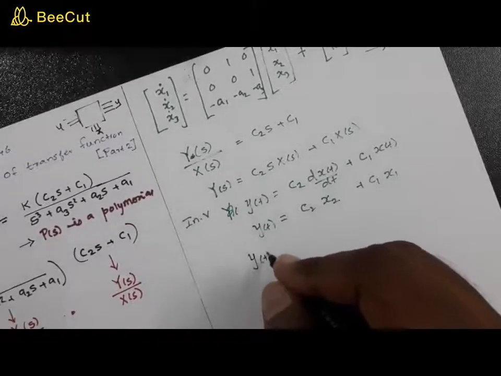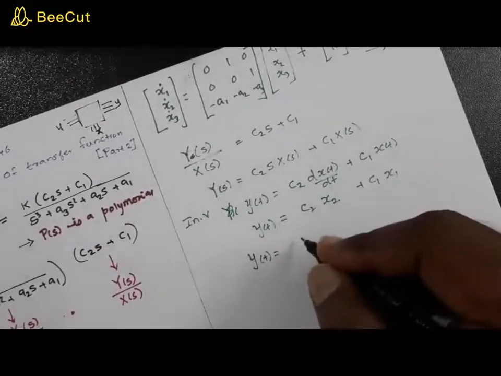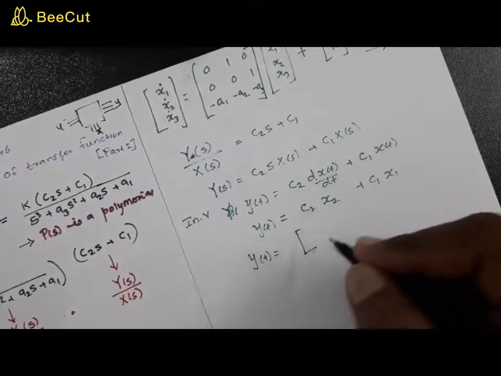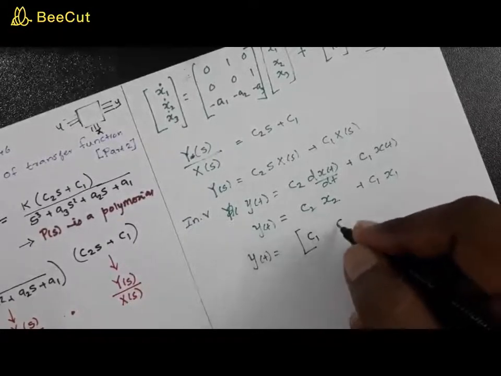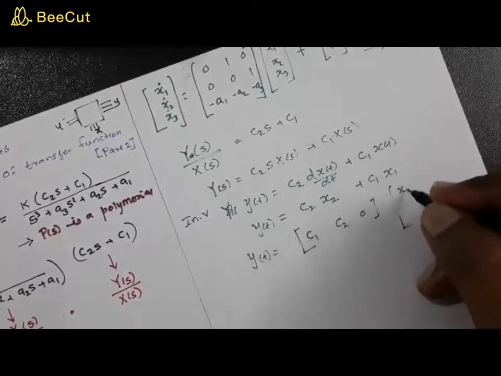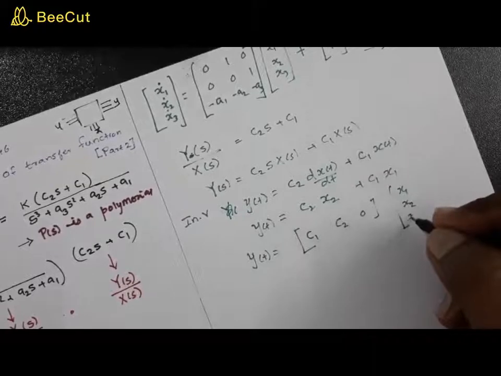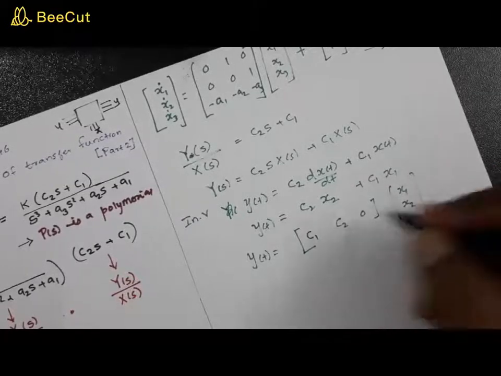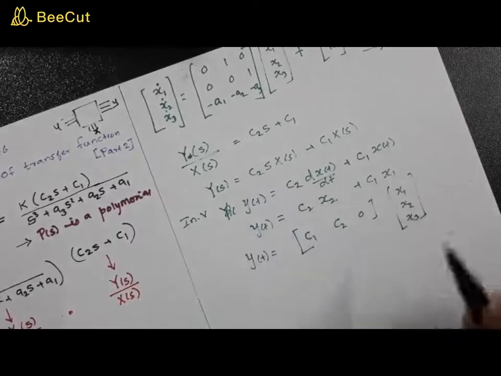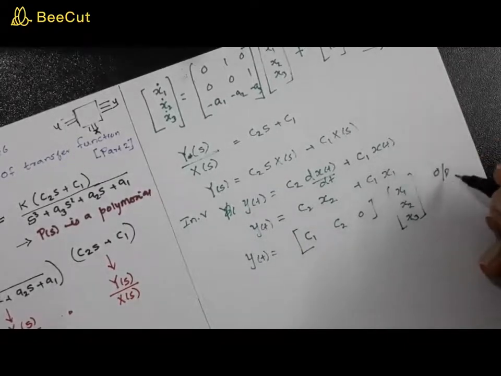Your y of t will be equal to c1, c2, 0, right, with the x1, x2, x3. So there is no x3 component in y of t. So this is your output equation.